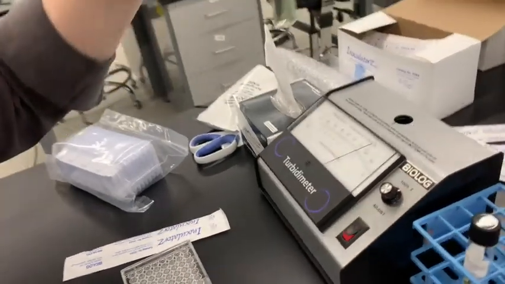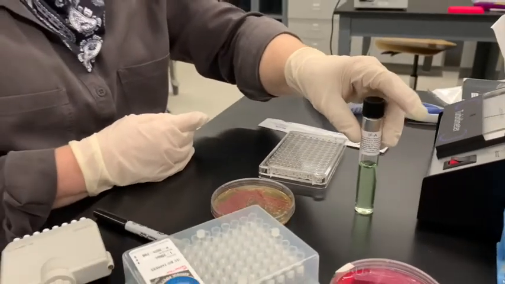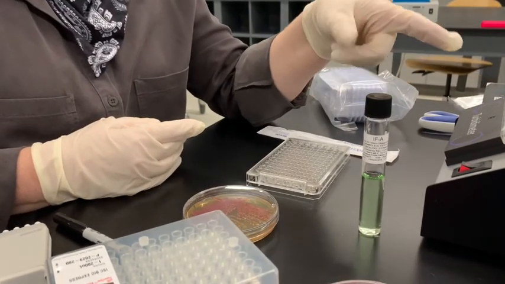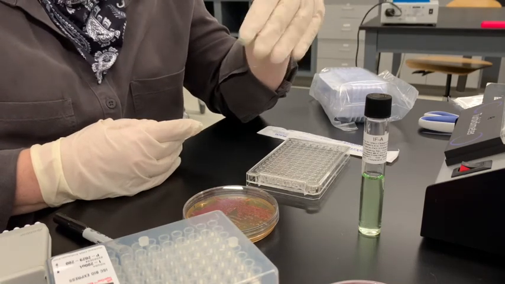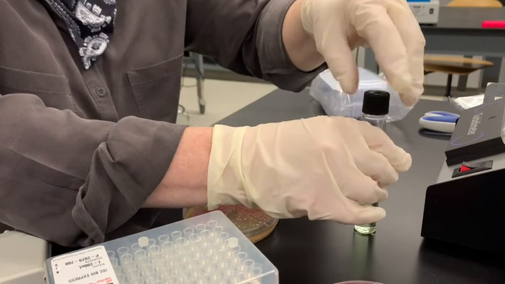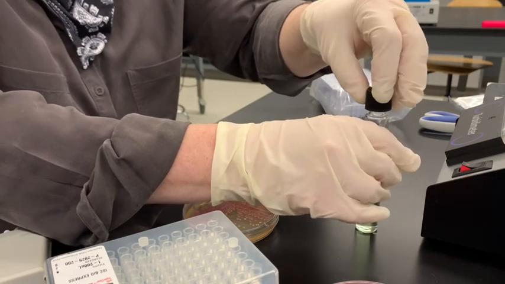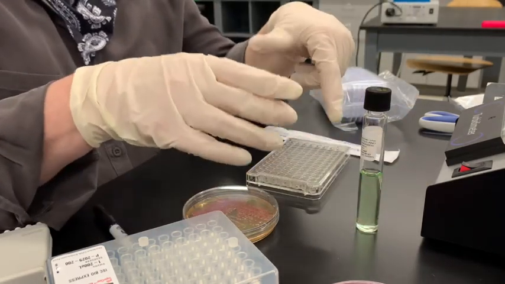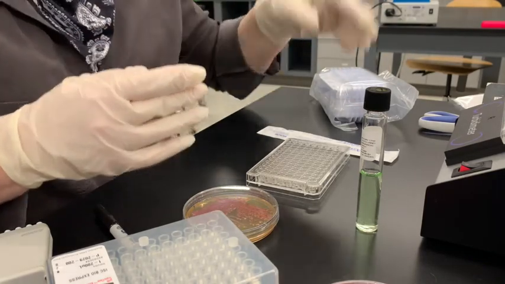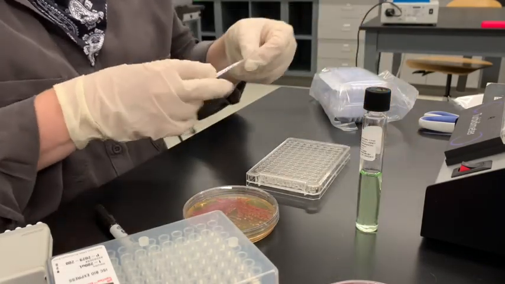Then we're going to put the organism in here, and check to see how much the transmittance goes down. It's not absorbance, it's transmittance. All the light can go through the blank, and when you add the organism, less light goes through because the organism is blocking the light.